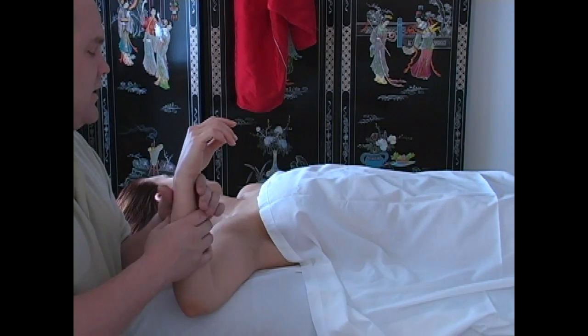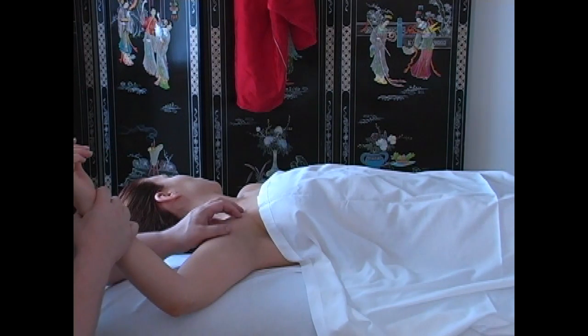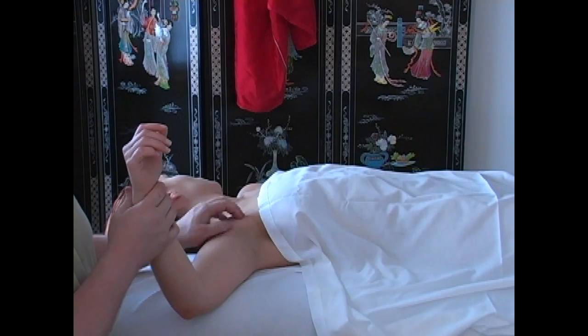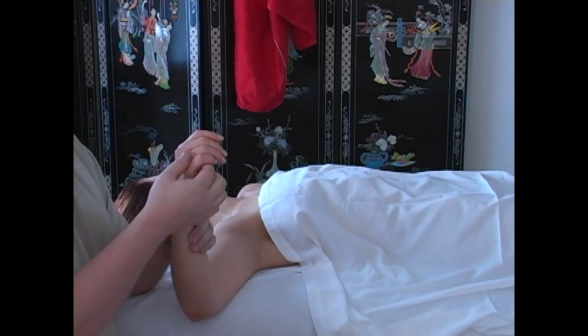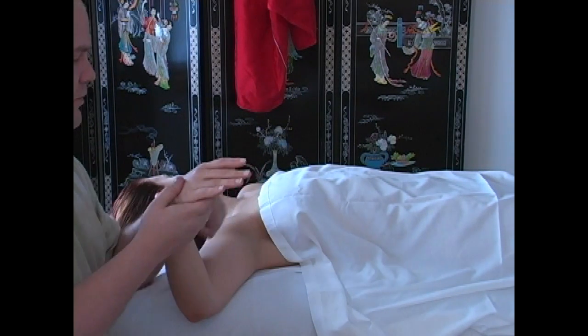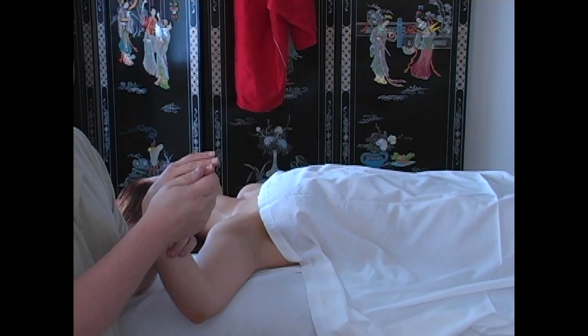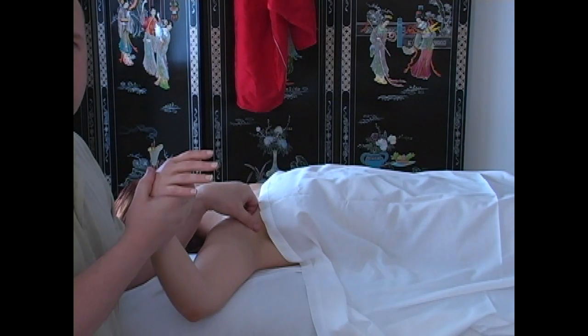But for the pec minor, for the actual muscle, it's just going to refer just around this area. That's all it's going to do. But again, if it's actually like thoracic outlet syndrome, of course we can't diagnose, but it's going to go to the last two fingers here for the referral. So if you're pinching those areas and it's going to the last two fingers, you might be impinging the nerve in that region. So just make sure you back off.